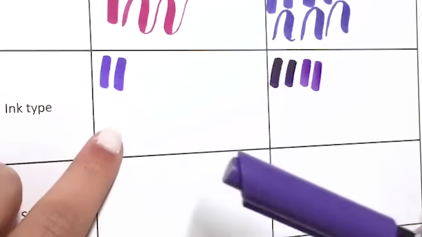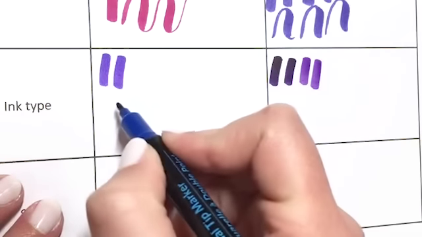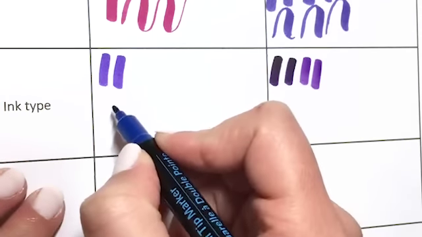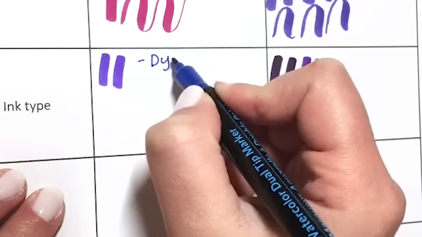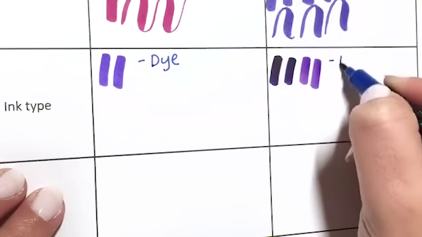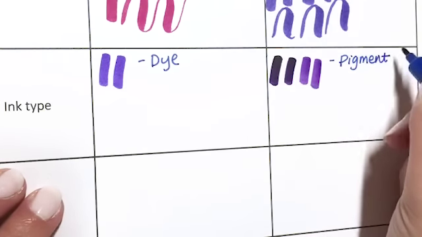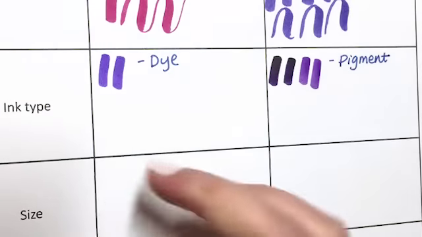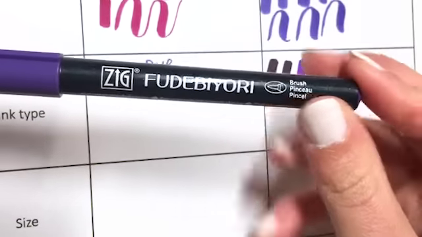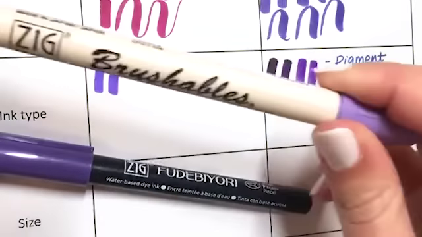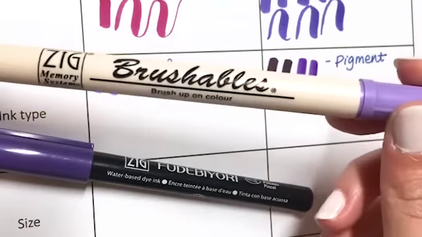Okay, so I guess I should write the name. So dye versus pigment. Okay, so the water-based dye ink was a Zig Fudubiori. And this pigment was the Zig Brushables.